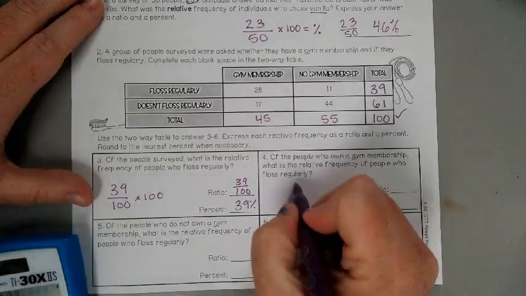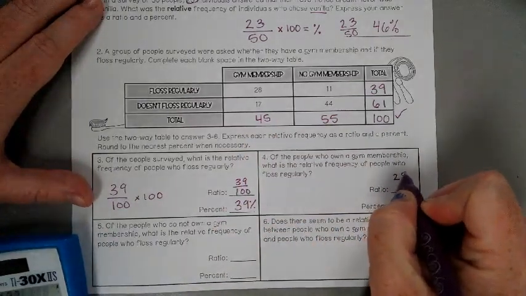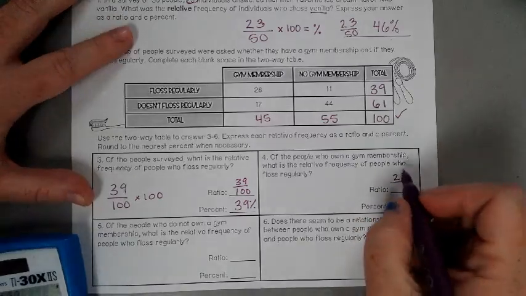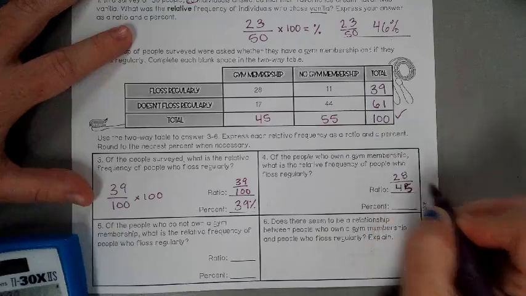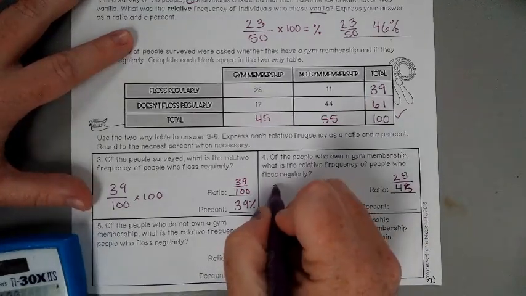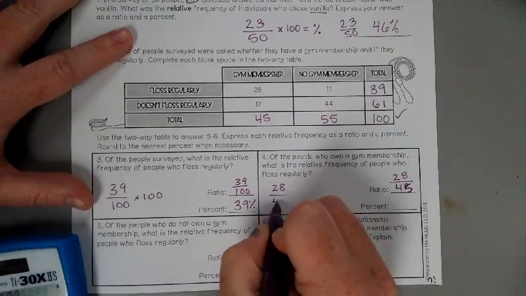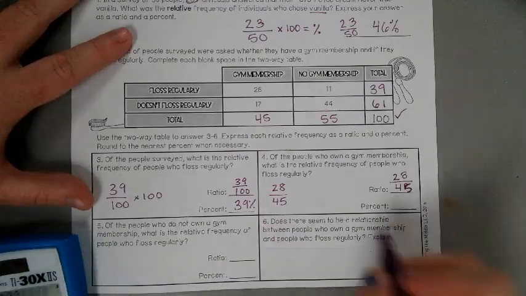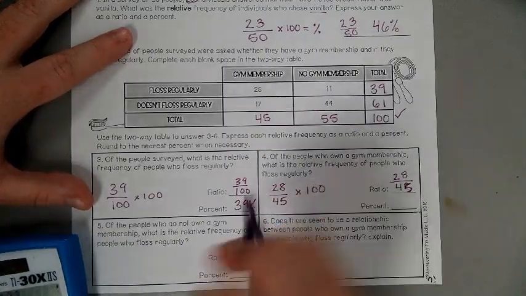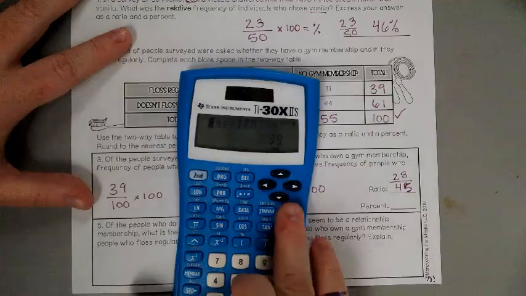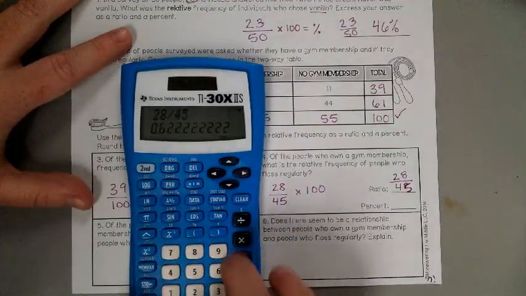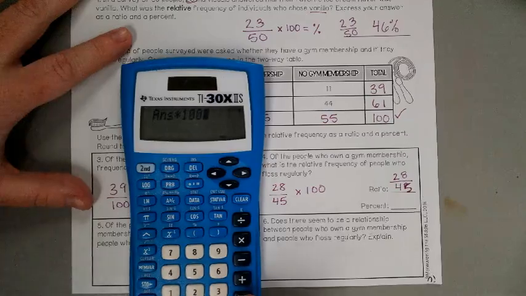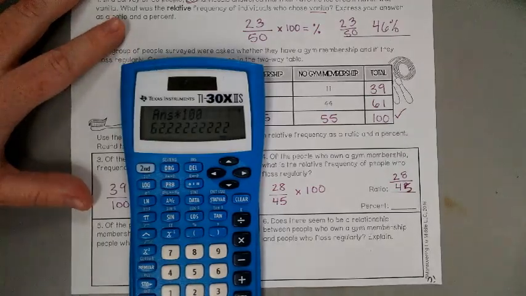So 28 floss regularly and have a gym membership. Oh, that needs to be 45. So we'll have 28 divided by 45 times 100. The nearest percent would be 62.